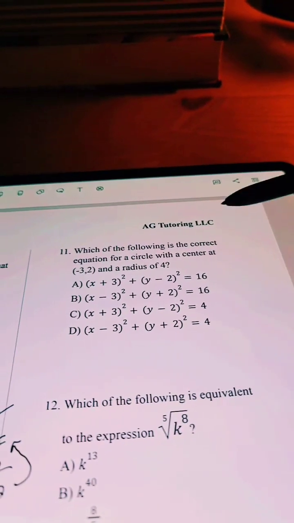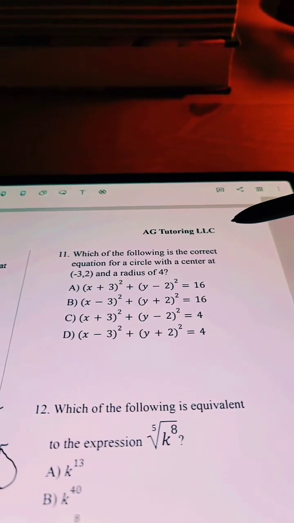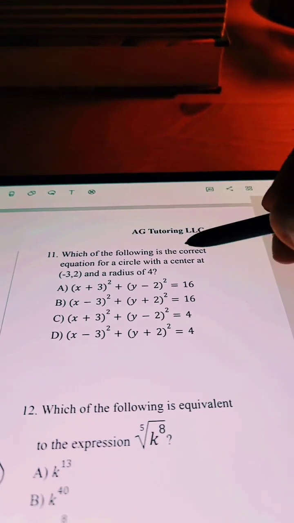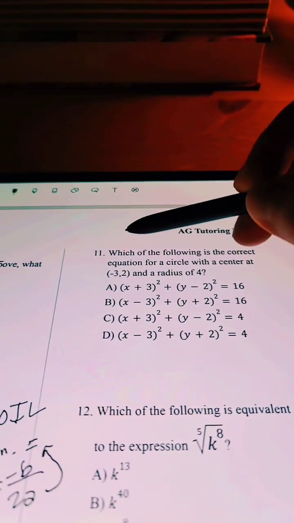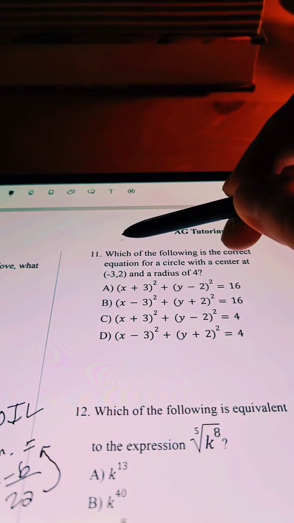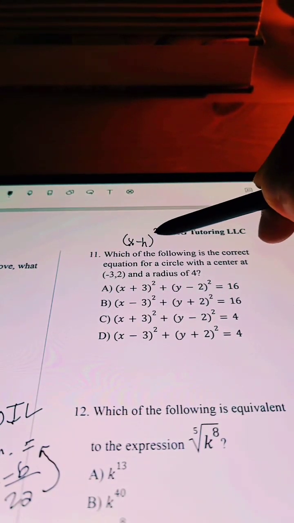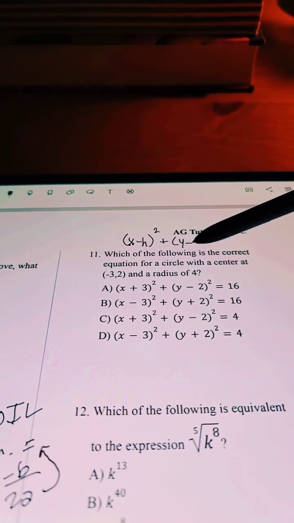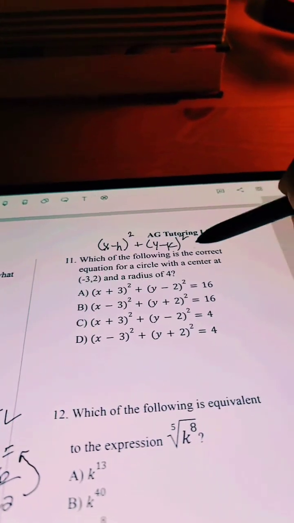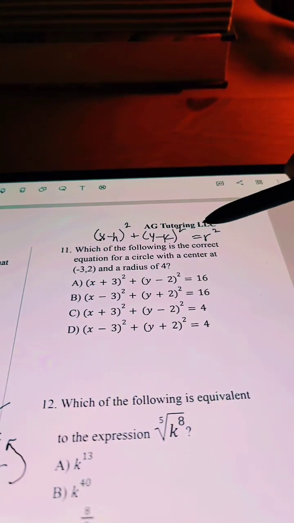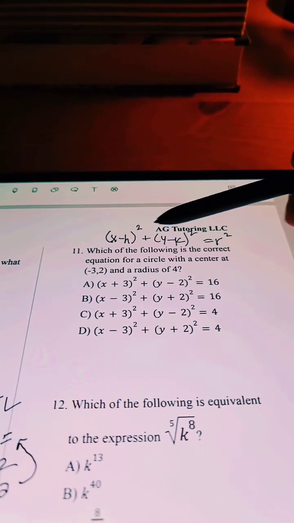Okay, so which of the following is the correct equation for a circle with a center at -3, 2 and a radius of 4? So for this, you have to remember the equation of a circle formula, which says that it's x minus h squared plus y minus k squared equals the radius squared, where h comma k is the center of the circle.